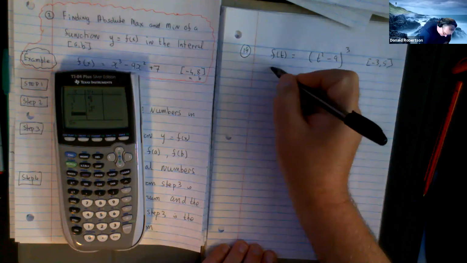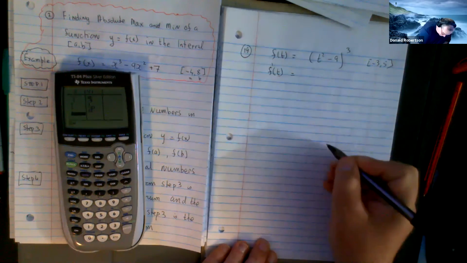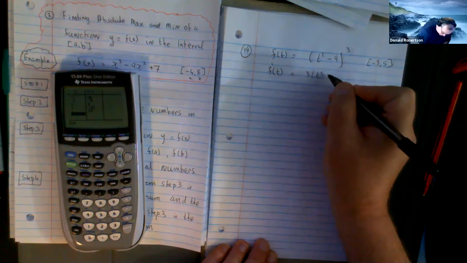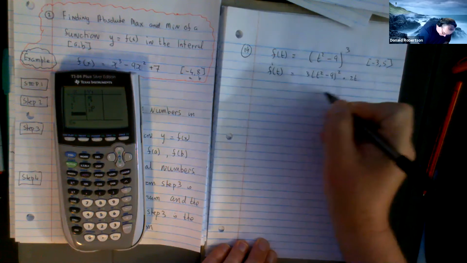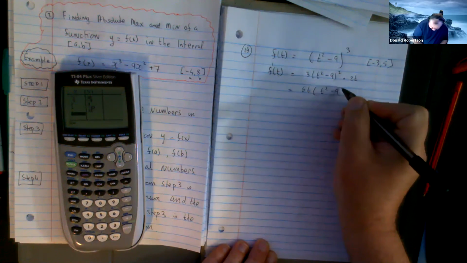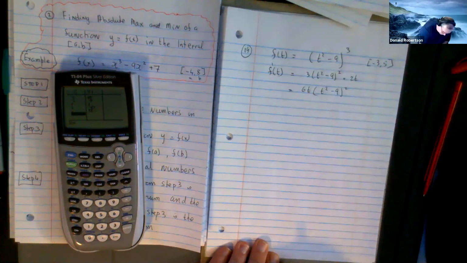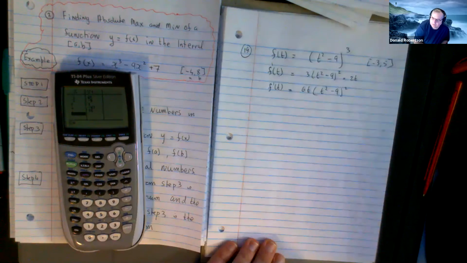Would you agree this is a general one? It's 3 lots of t squared take away 9 squared times the derivative of the something. If I make it look pretty, it looks like that. So far, so good.